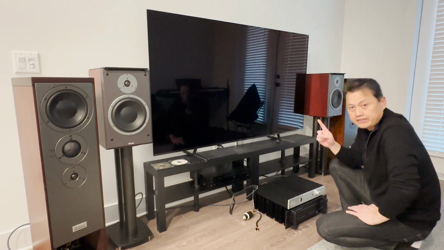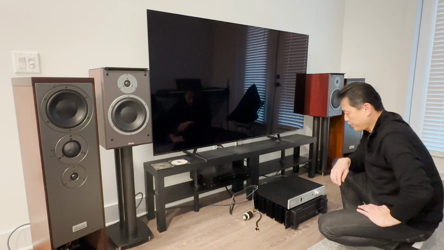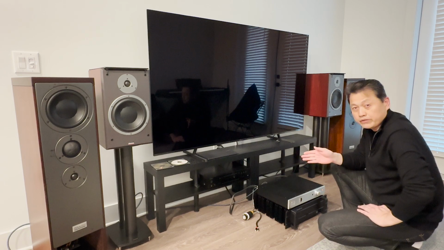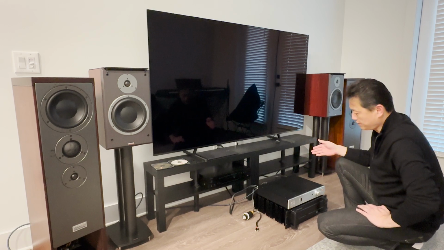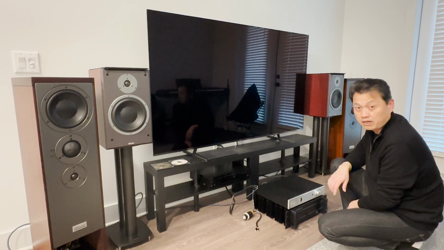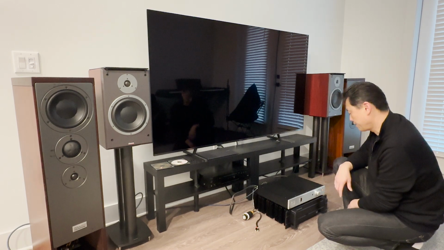In later sessions, I will show you piece by piece how we can get the best out of each of these components and make them work most cost effectively, performing the way you want.